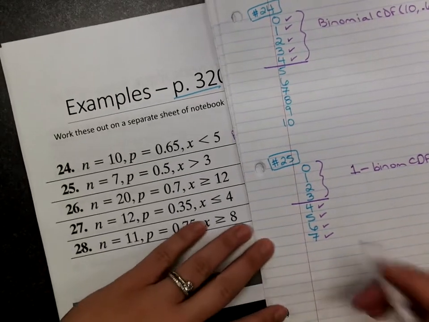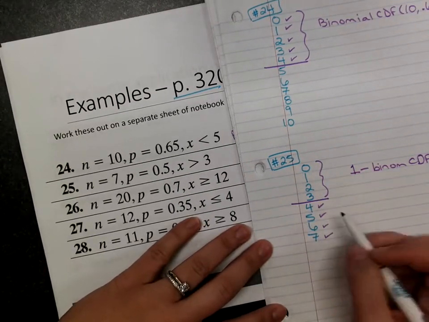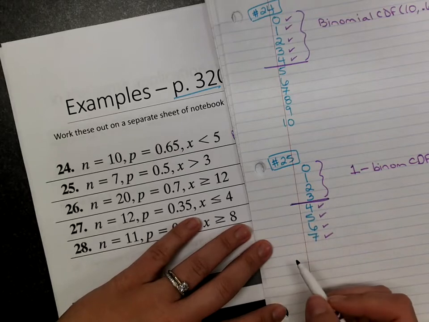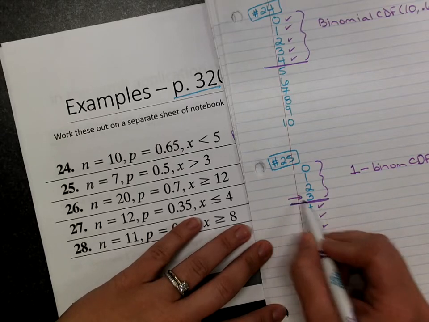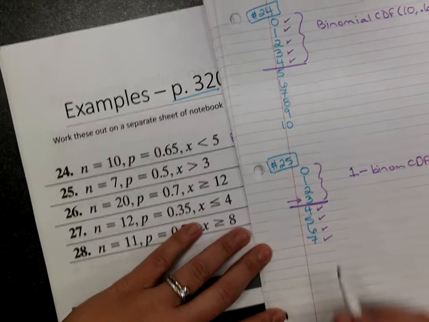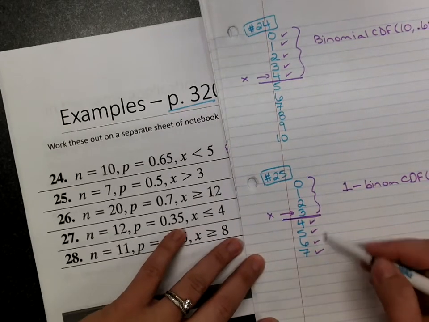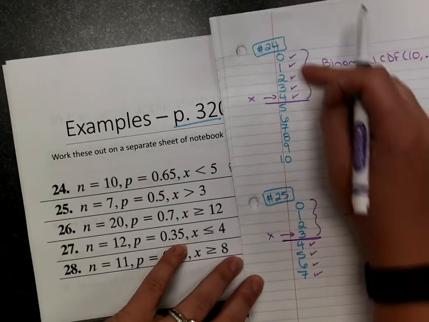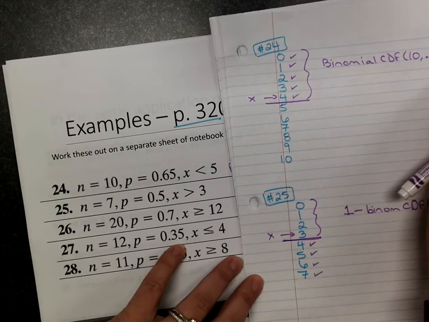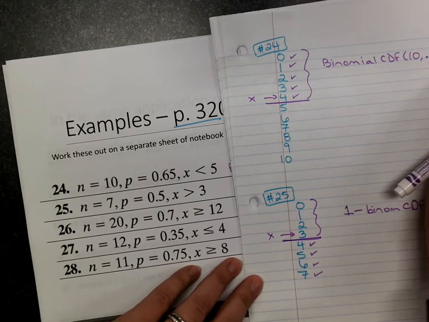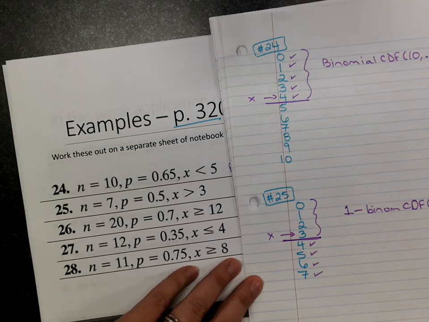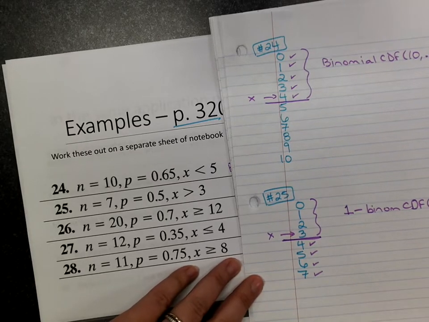So a student that was very successful in this class did this technique. She always drew a line at the cutoff point. She knew that the calculator was going to use that value, so that was the value she always used for x. And if she needed the bottom half, she did 1 minus. If she needed the top half, she just put it in. And that was very helpful for her.